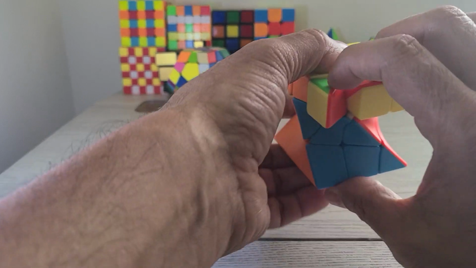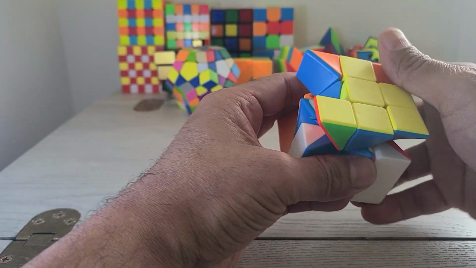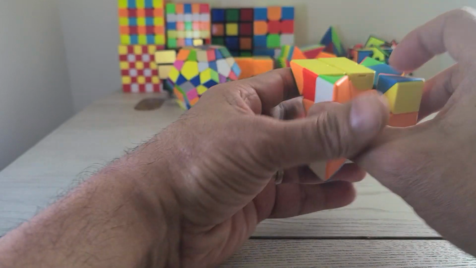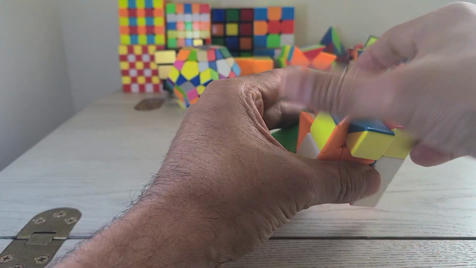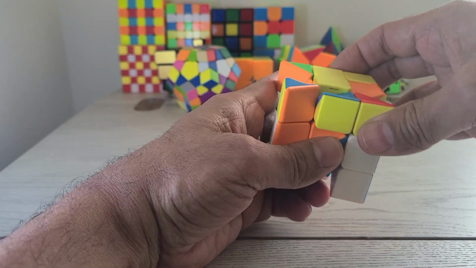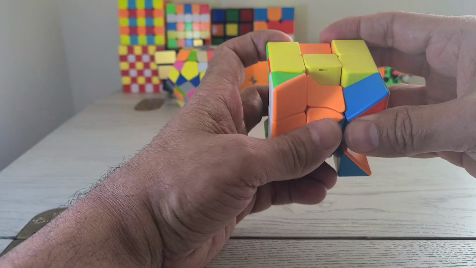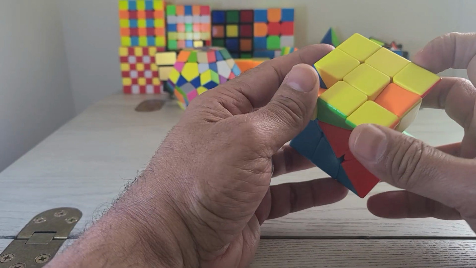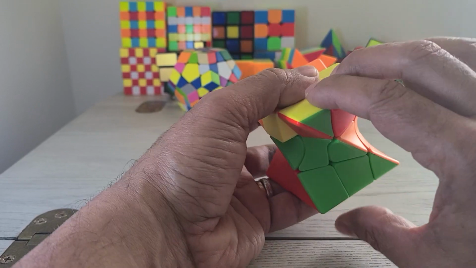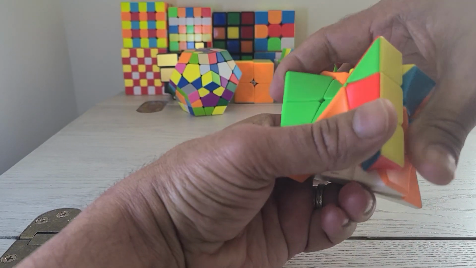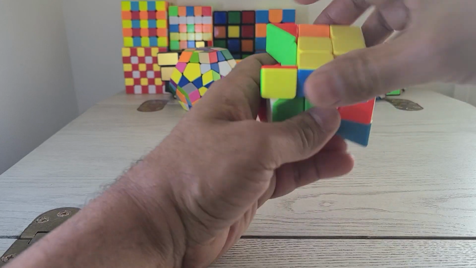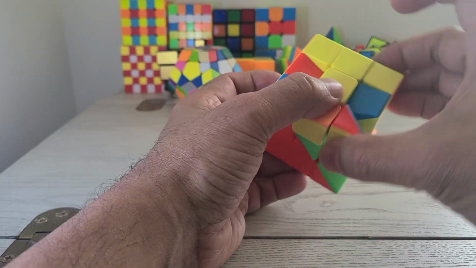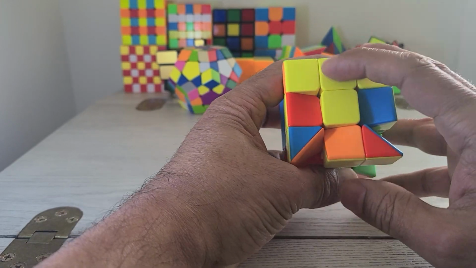Yeah, this F, U, R, U prime, R prime. So this is still 3. Okay, so yeah, U R U prime R prime. No, it's still 3. Okay, so I'm trying to create the 1 for you. See, now you got the 1.